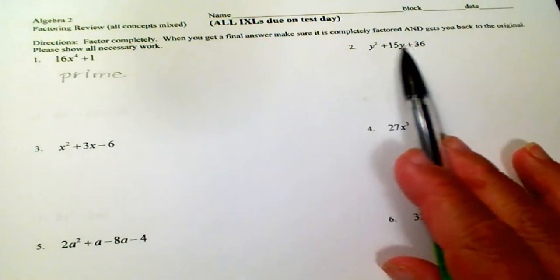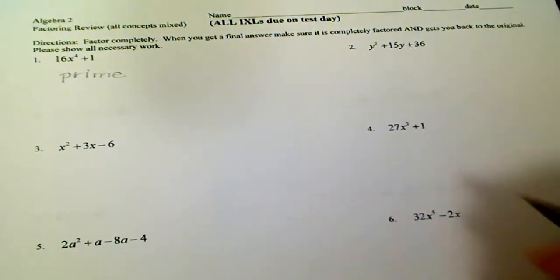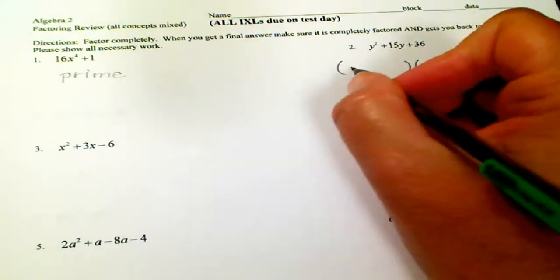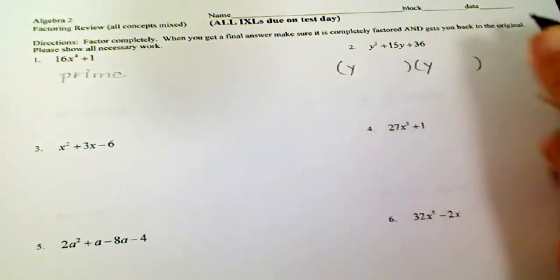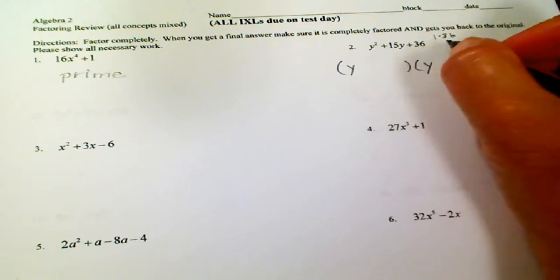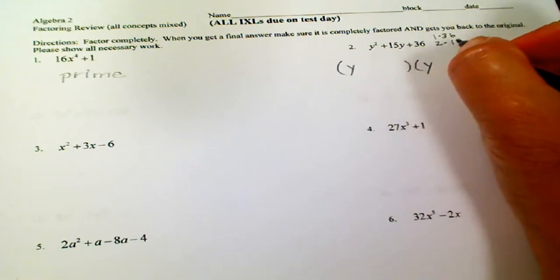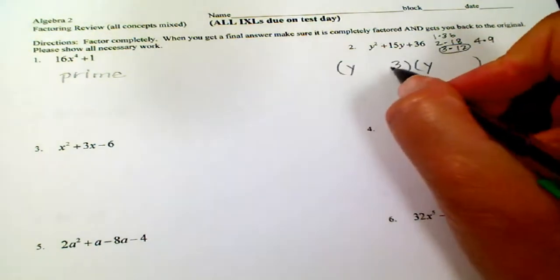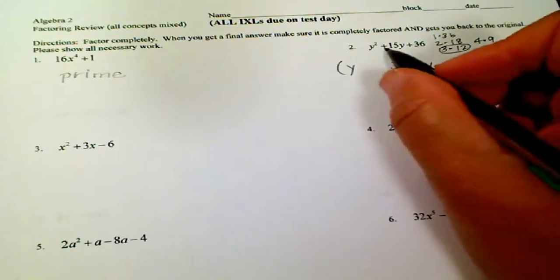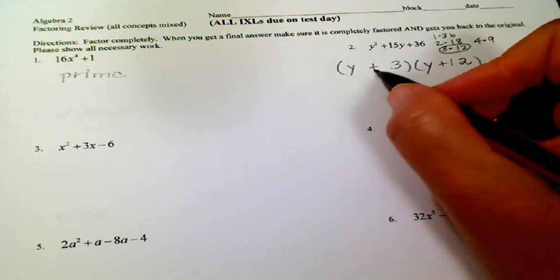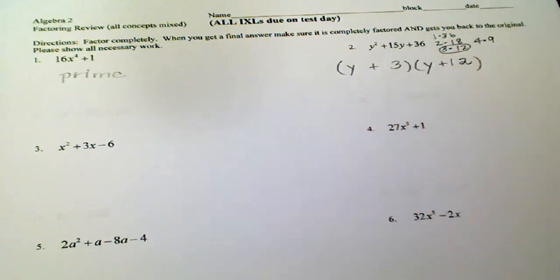We have three terms. There is no GCF. This is a type 1 trinomial because there's no number here. So we're going to put two parentheses for y squared. We're going to write y and y. And then what multiplies to be 36? We've got 1 and 36. But we're also trying to get a 15. We have 2 and 18? 3 and 12. Oh, I think that's it. Some of y'all may have thought about 4 and 9. So it is 3 and 12. And then my signs should be plus and plus. And a positive times a positive is positive 36. And when I add that, I do get a positive 15.